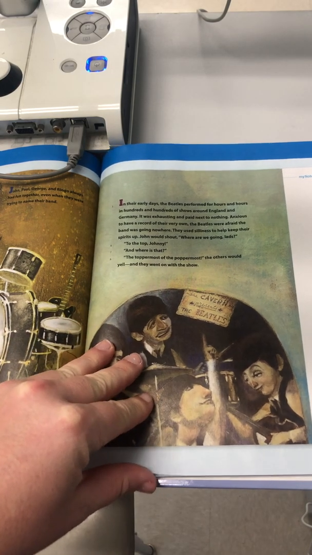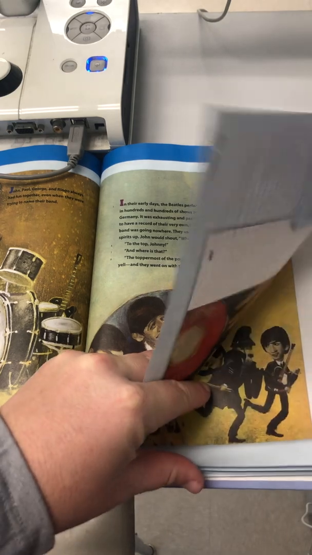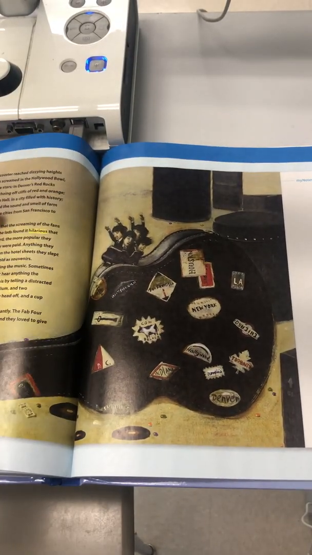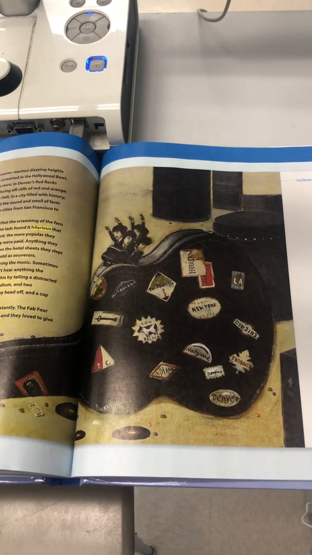All right, let's go to page 330, please. We're going to reread paragraph 26.